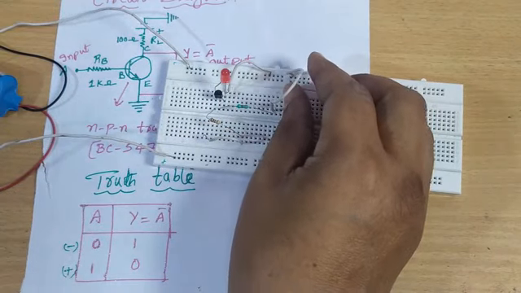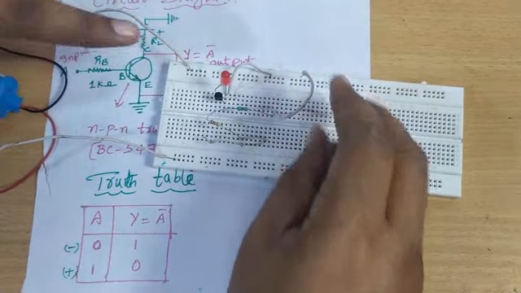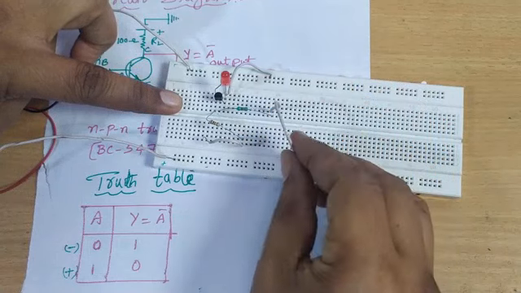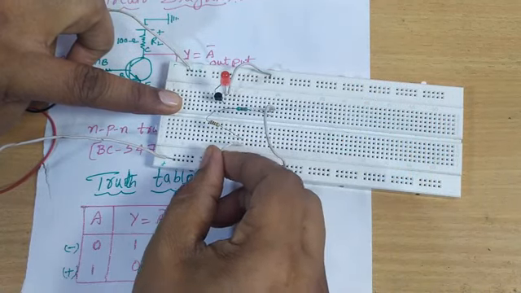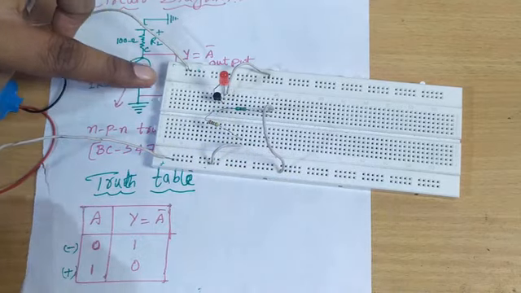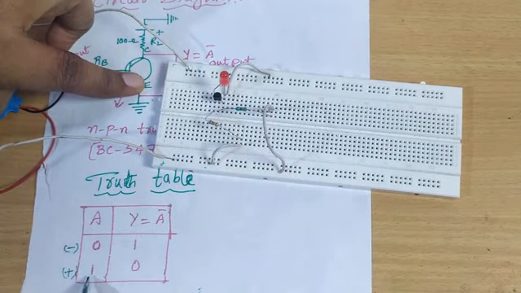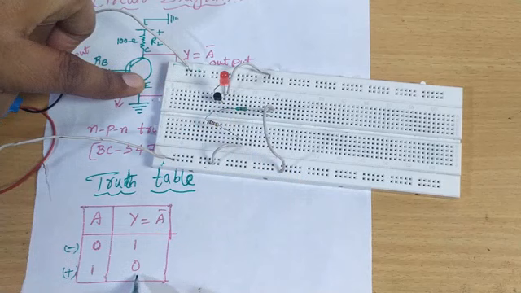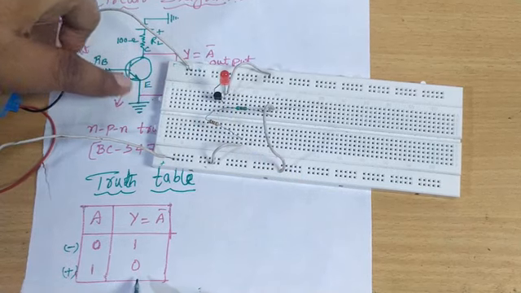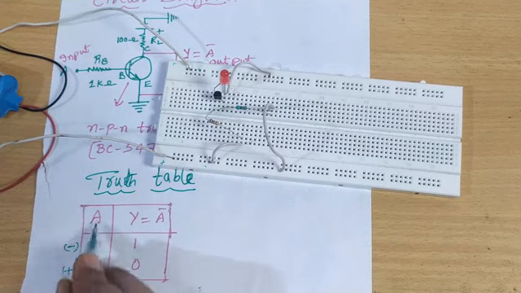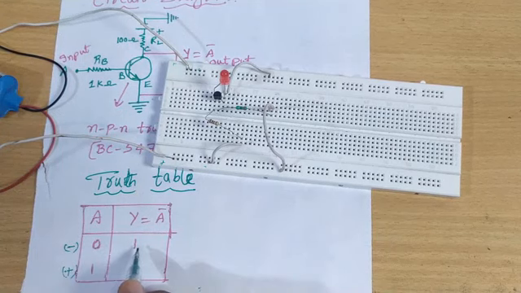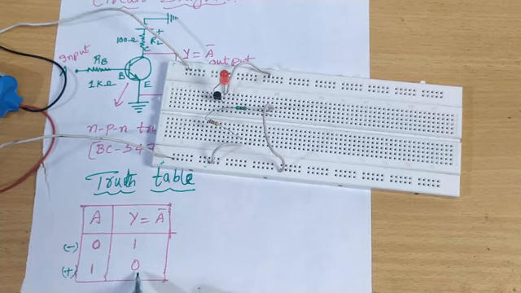Next, A is connected to the positive terminal. Now switch on. The bulb does not glow, which means 0. This is the NOT gate. When A is given negative, the bulb glows, that means 1. When A is given positive, the bulb does not glow, that is 0. Is it clear?